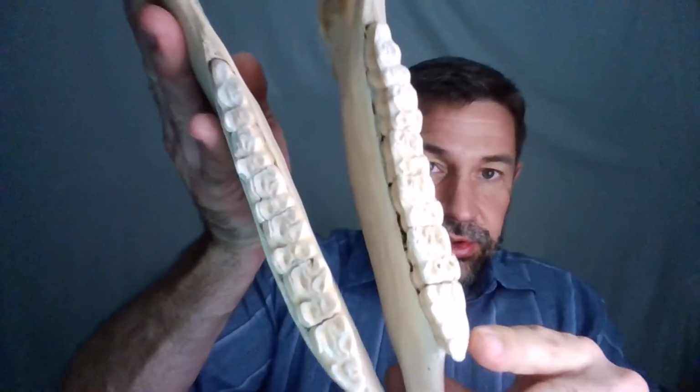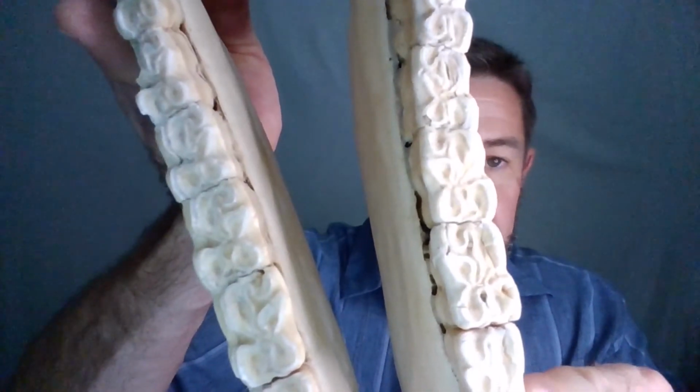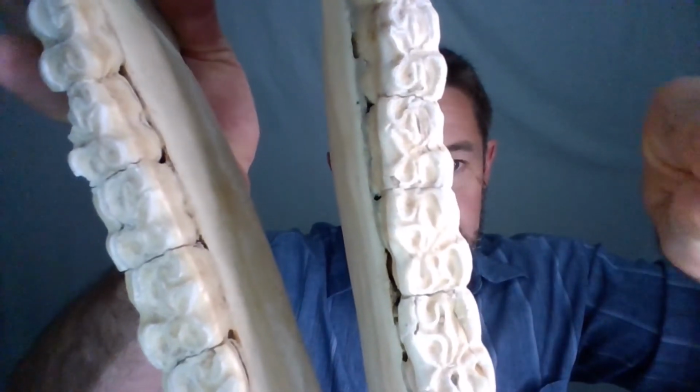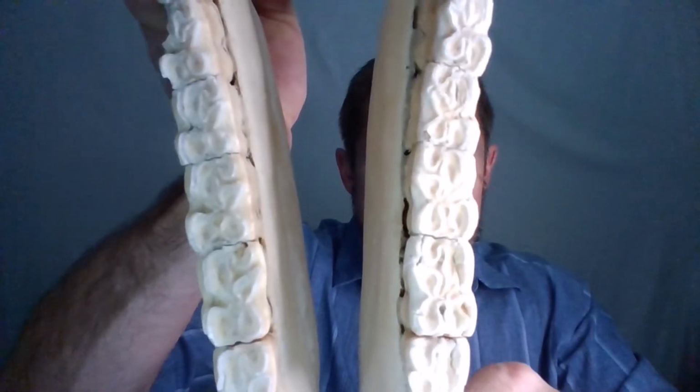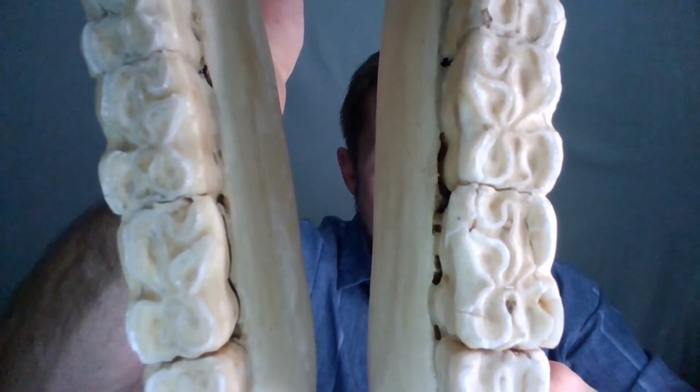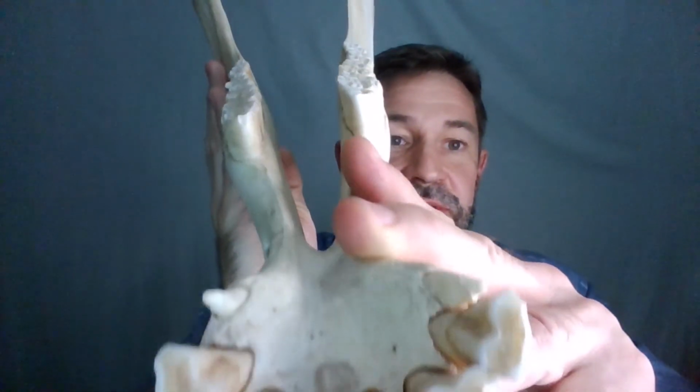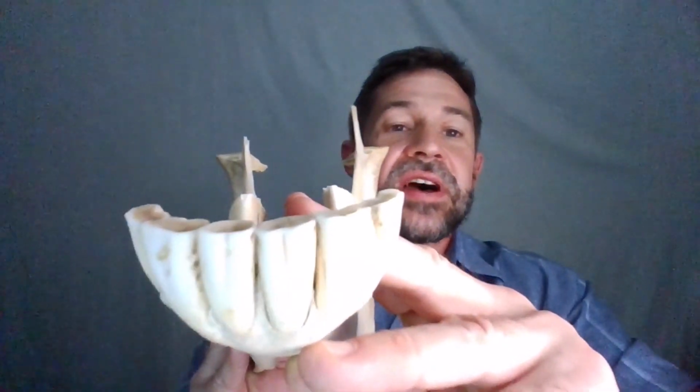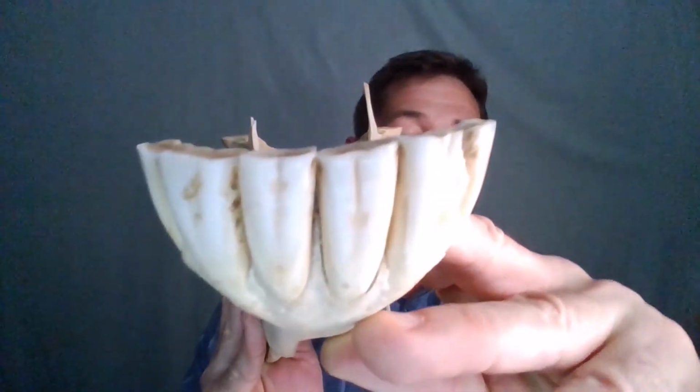So those are those crescent-shaped cusps, okay, that are not continuous. This is selenodont dentition, a selenodont cusp pattern. Finally, I wanted you to note these incisors for cropping grasses, the zebra.